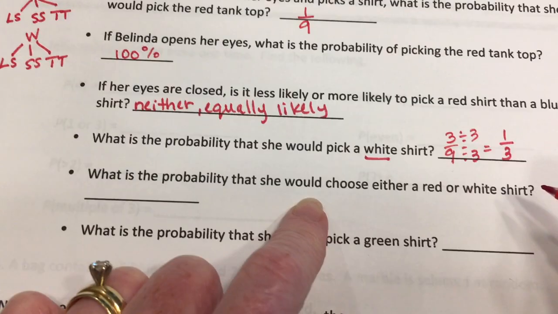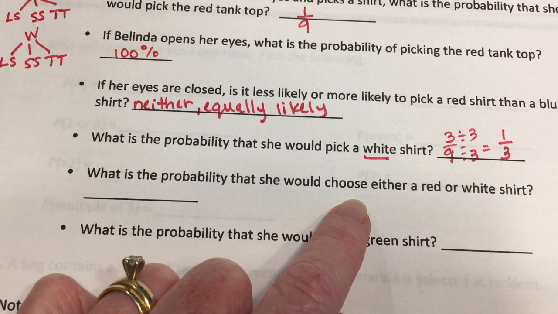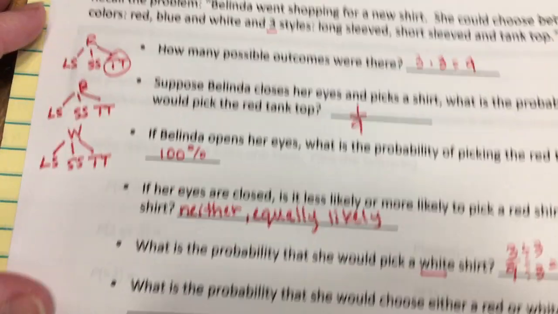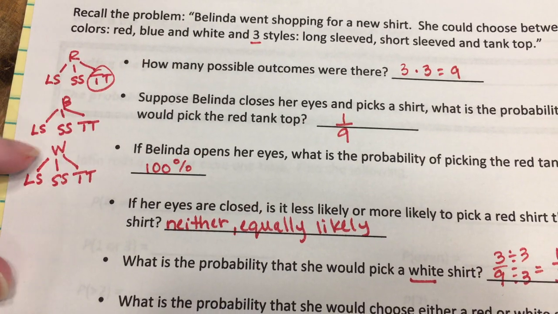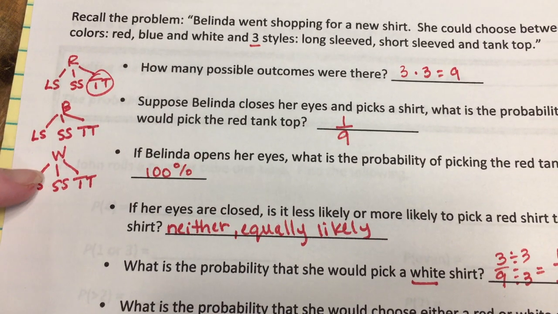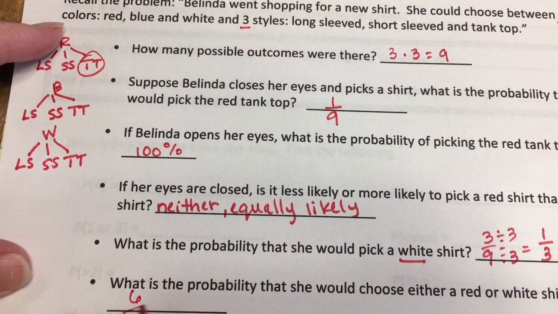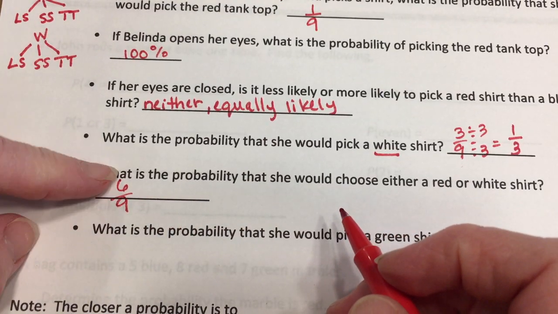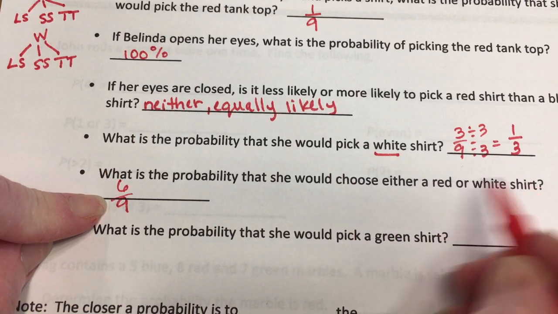What is the probability that she would choose either a red or white shirt? Now we have 2 different colors. What's the probability that she would get one of those? If we look at red, how many are red? 1, 2, 3. How many are white? 4, 5, 6. So this time we have 6 possibilities, out of how many? 9. The probability of red or white is better, because I have more outcomes that would fit this.